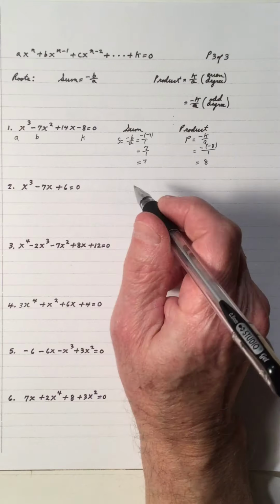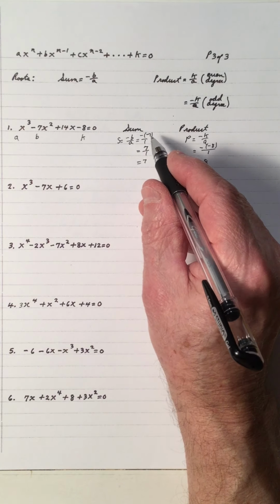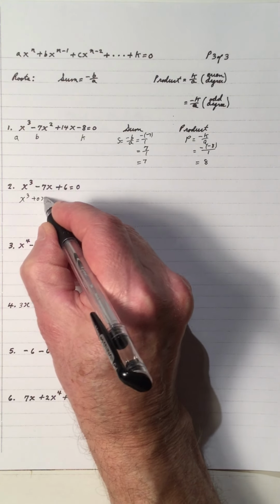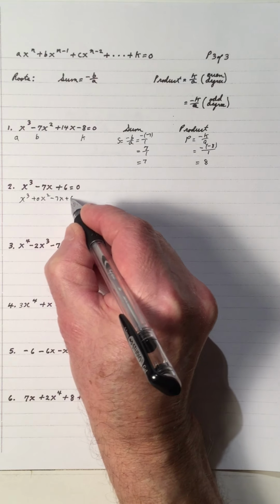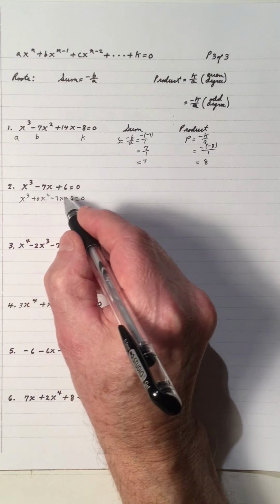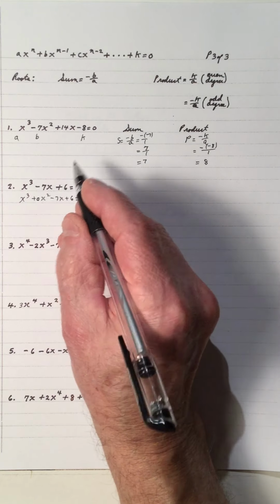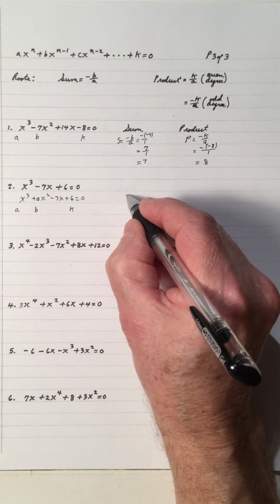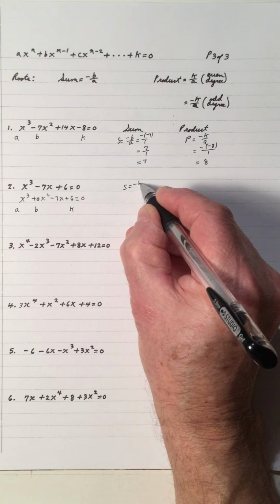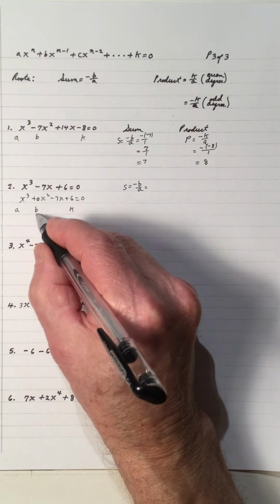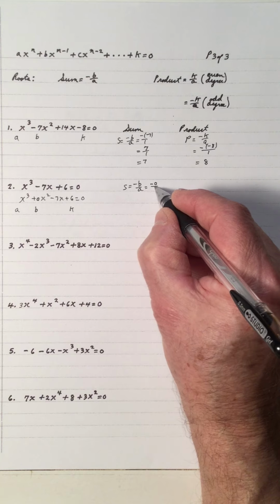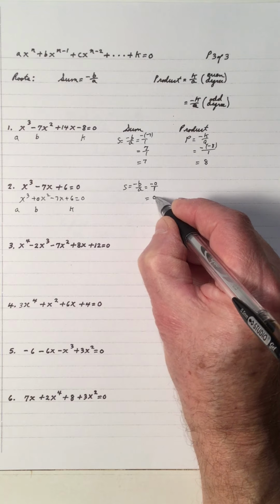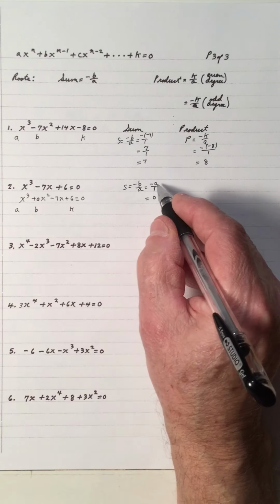Now we have another one to do. The sum is negative b over a, but the x squared term is missing, so I'll put the x squared term in because it's in descending order. X cubed, x squared, x, constant. So I've got a 0x squared. So a is 1, b is 0, and k is 6. So the sum is negative b over a. Notice b is 0, so that's the negative of 0 over a, which is 1. So that becomes 0. Because b is 0 here, the sum is 0.